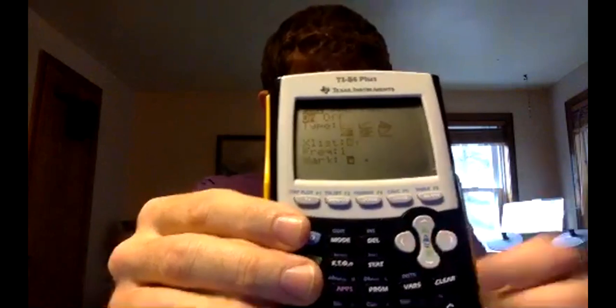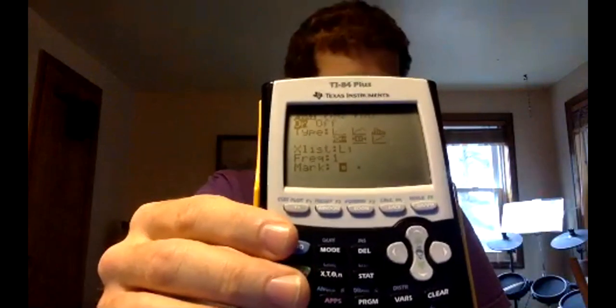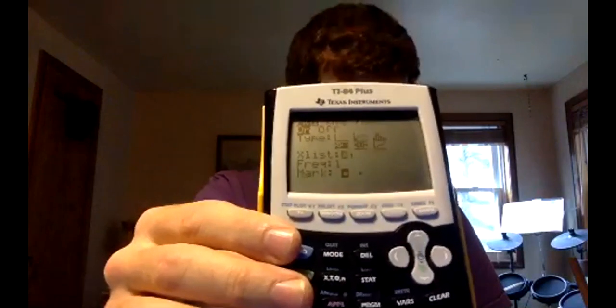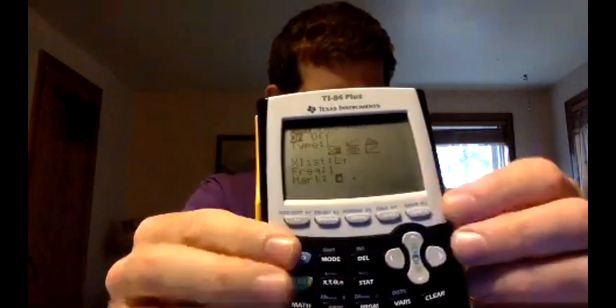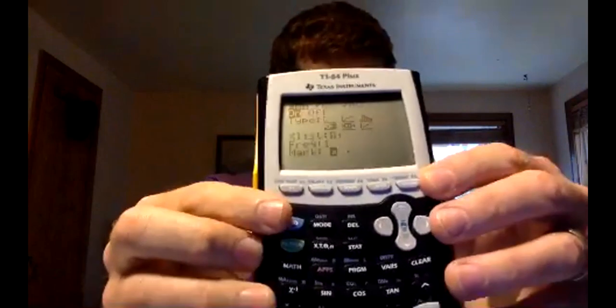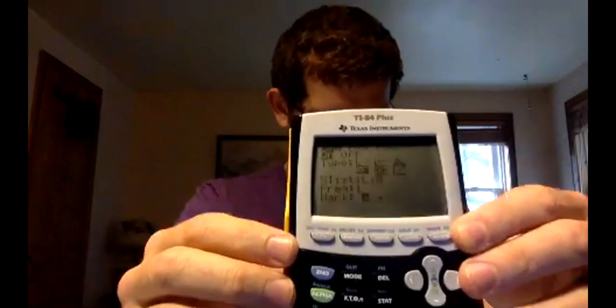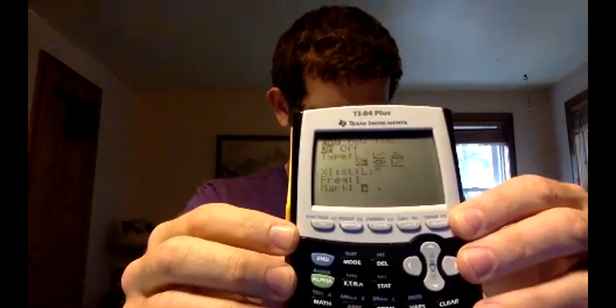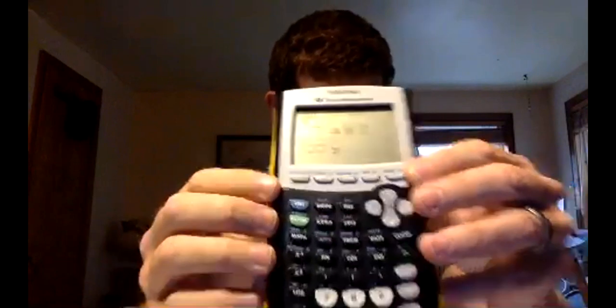And then you want to pick whichever list you put that data in. So if you put it in list 1, you can just keep it like that. If you put it in list 3 like I did, an easy way of doing that is just hit second and 3. And that should change it. There, yes, list 3 now. So anyways, that is it. I'm going to make sure that my other ones are off real quick because I plotted some other things.